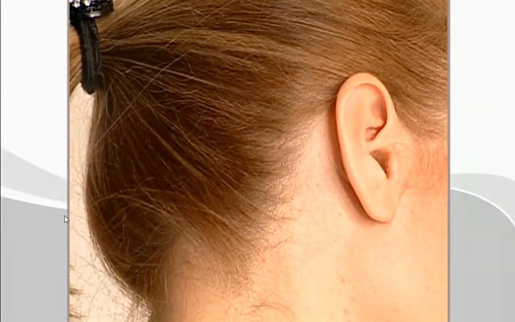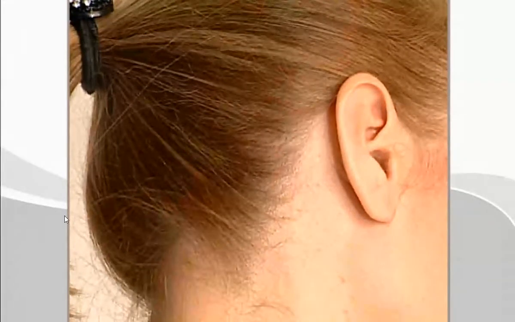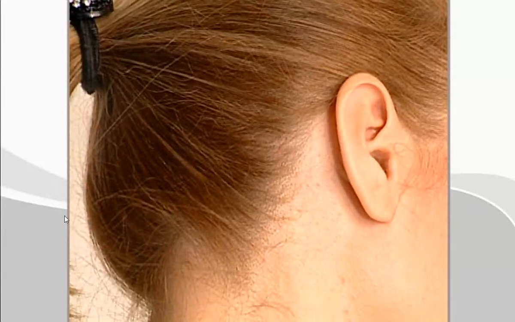Analyze the results. If the results are positive, which would include signs of redness, swelling, and blisters, do not proceed with the service and have the client seek medical attention. If the results are negative, you may safely proceed with the service.